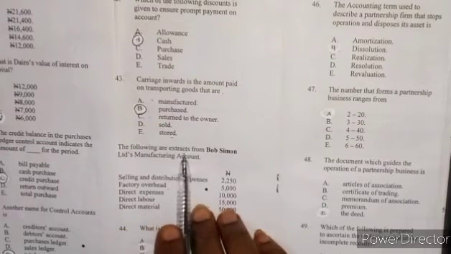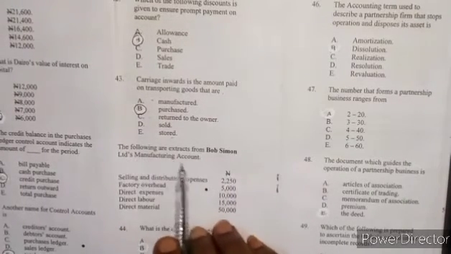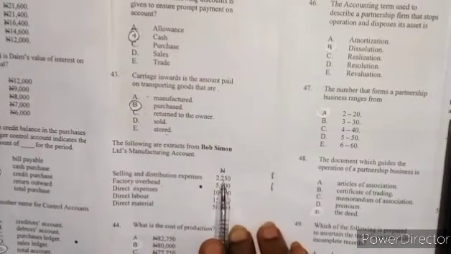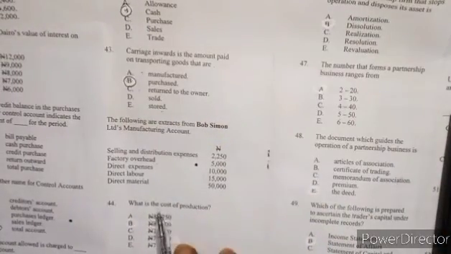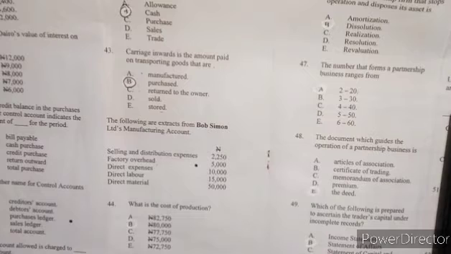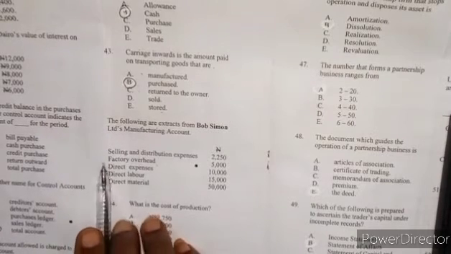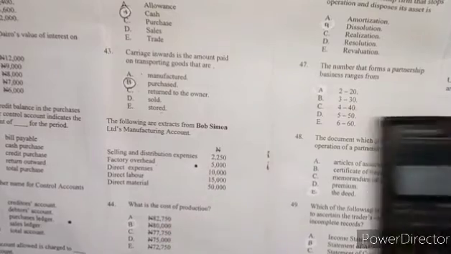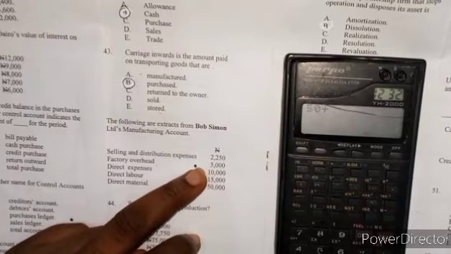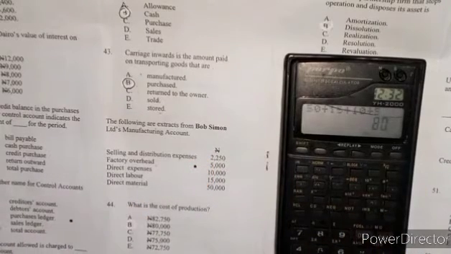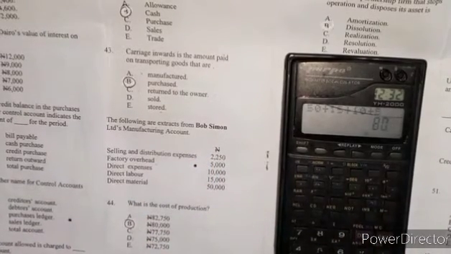The next one: the following are extracts from Bob Simon Limited's manufacturing account. Selling and distribution expense 2,250, factory overhead 5,000, direct expenses 10,000, direct labor 15, direct material 50. So, what is the cost of production? Cost of production is the addition of both direct and indirect. So direct is all this, indirect is the factory overhead. So let's add them up. It will be 50,000 plus 15,000 plus 10,000 plus 5,000 is 80,000. So the cost of production is 80,000.